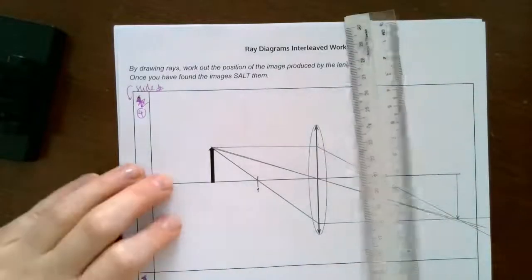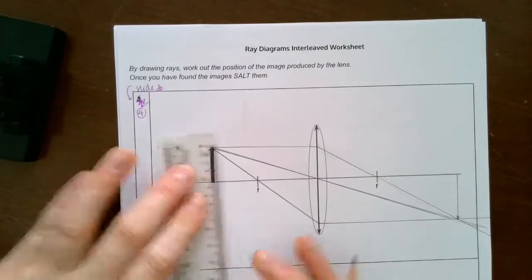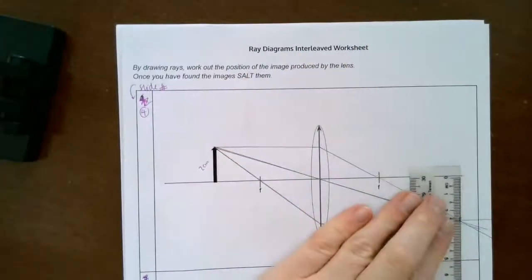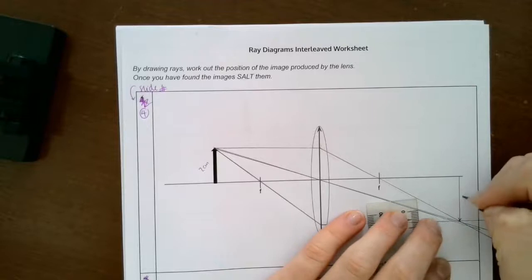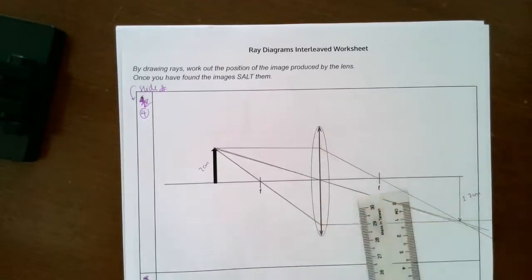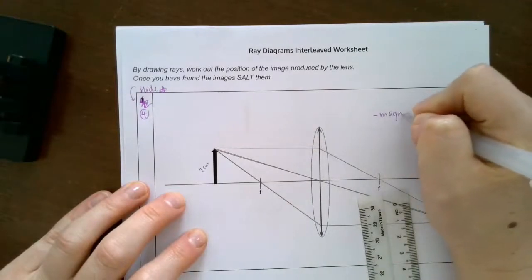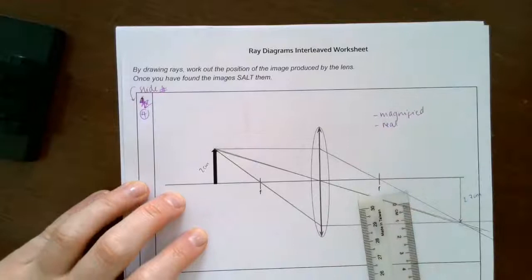Okay, and what I'm going to do is I'm going to say, okay, the original object was 2 centimetres tall, and this one is now 2.7. So I know that it has been magnified. I know they're real light rays, so it's real.